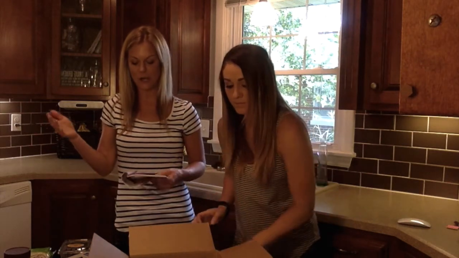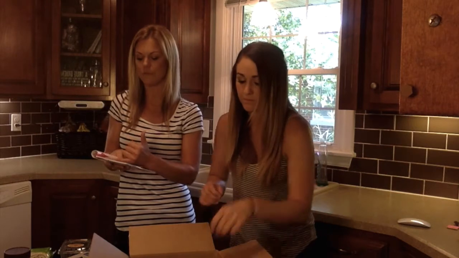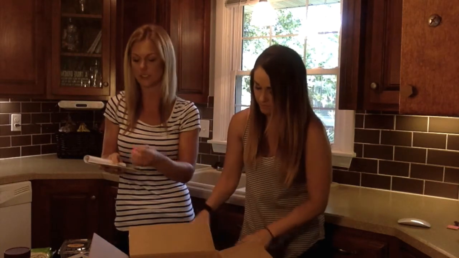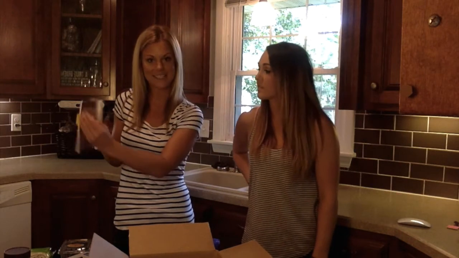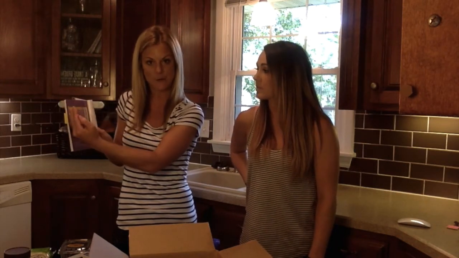If you are below this category, so if you're below 1,200 calories, you want to move up to that first one. And if you are above the last category, you want to go down to that one.